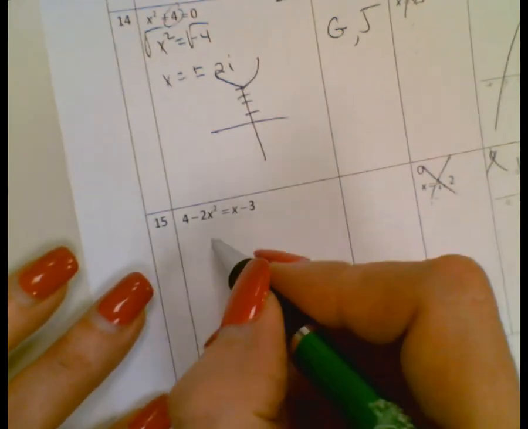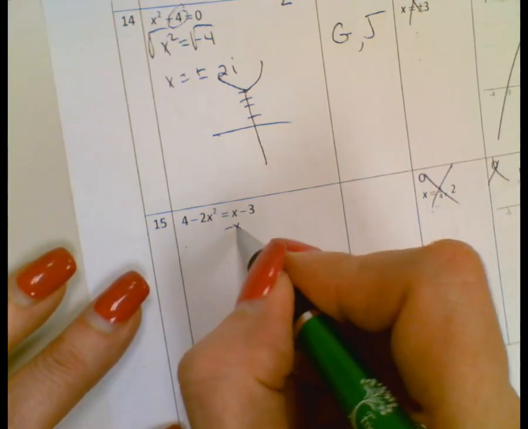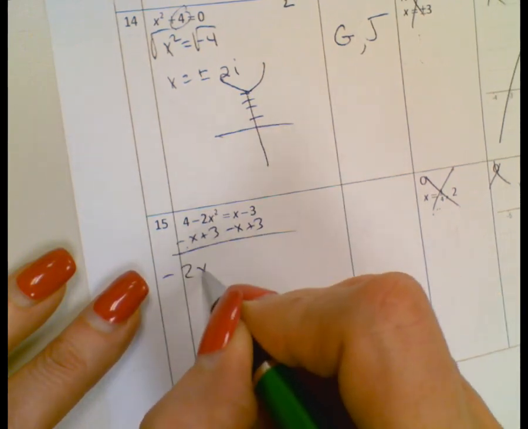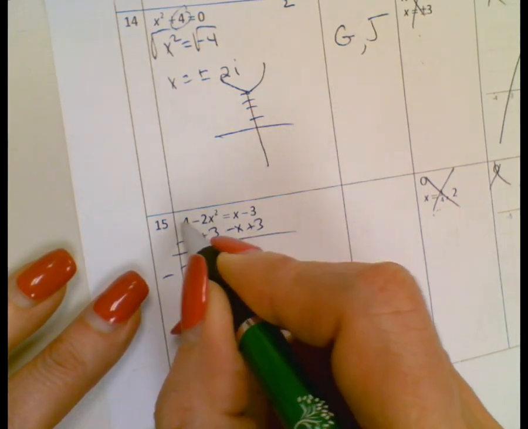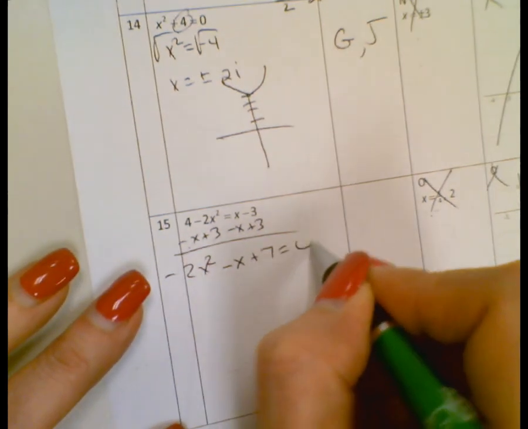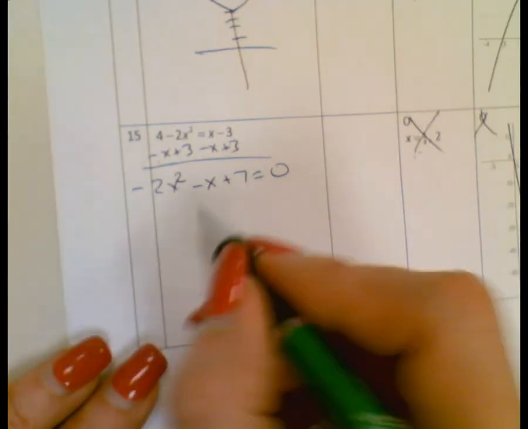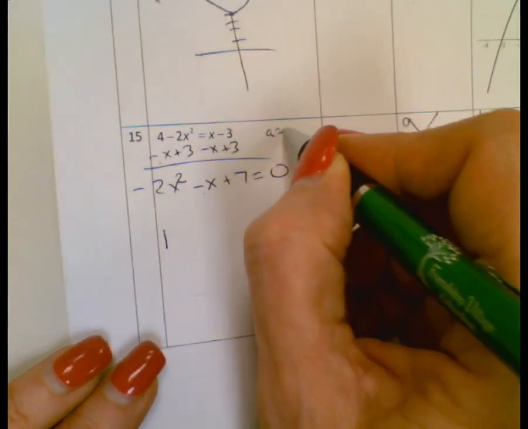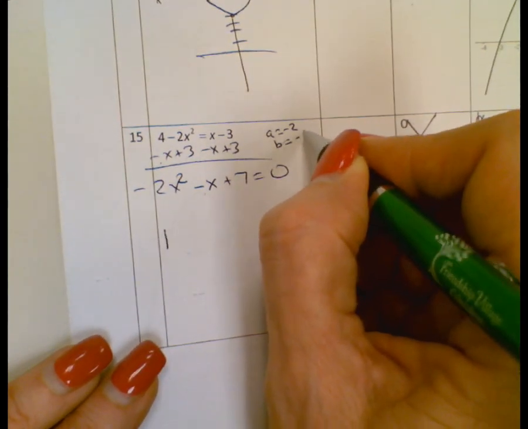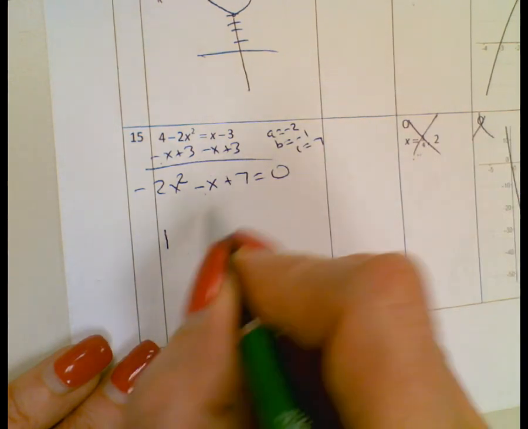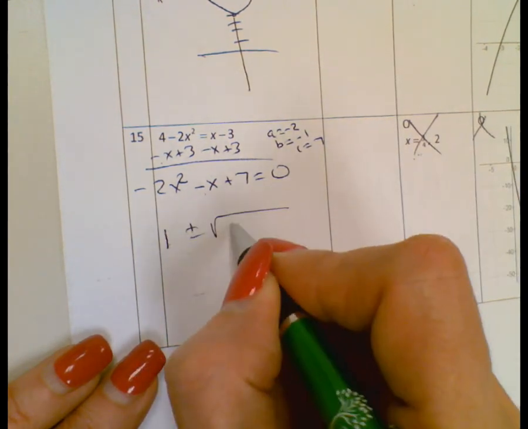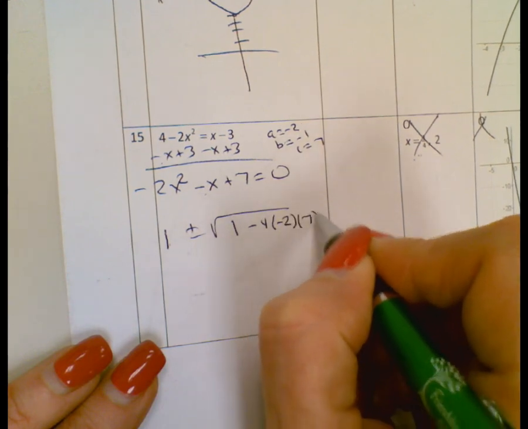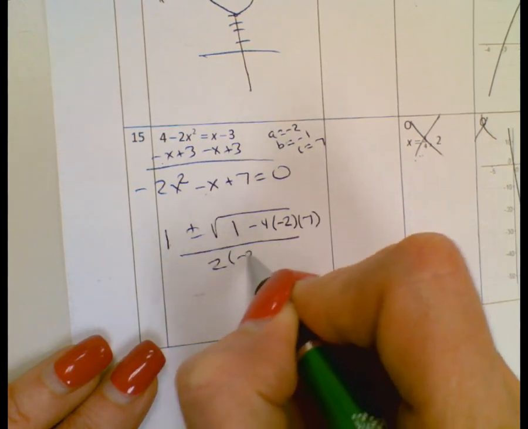So this one, let's subtract x and add 3. Subtract x and add 3. So it's negative 2x squared, subtract x, and then 4 and 3 is 7. That's your trinomial. The opposite of b is 1, because a is negative 2, b is negative 1, and c is 7. So the opposite of b is 1 plus or minus the square root of b squared, which is 1, minus 4 times a times c, over 2 times a.